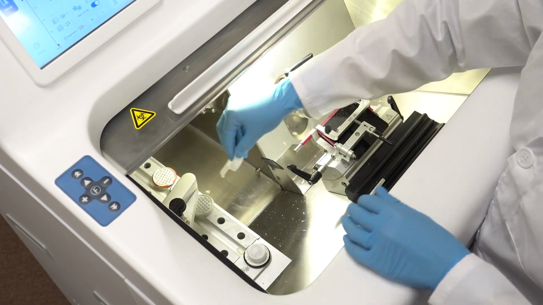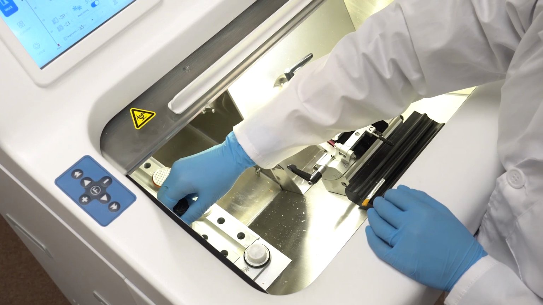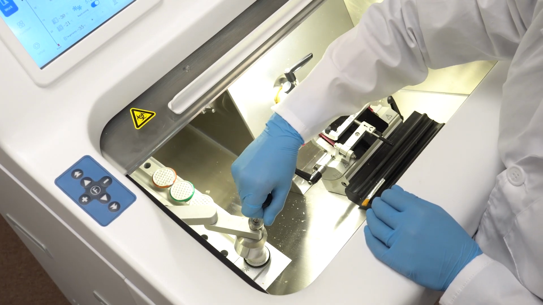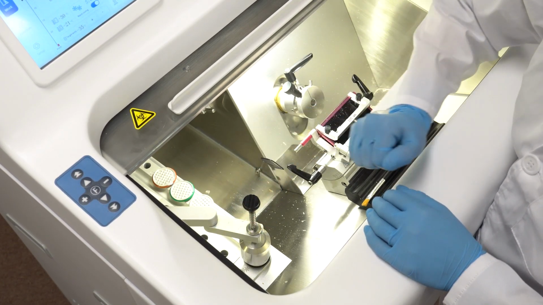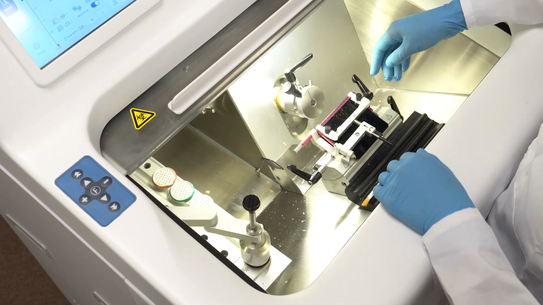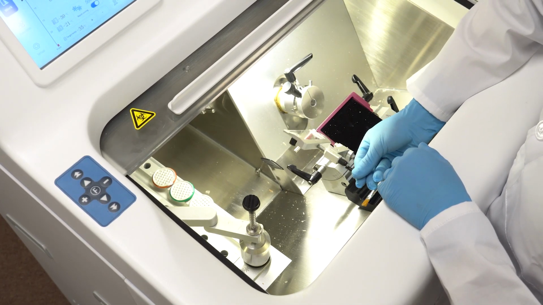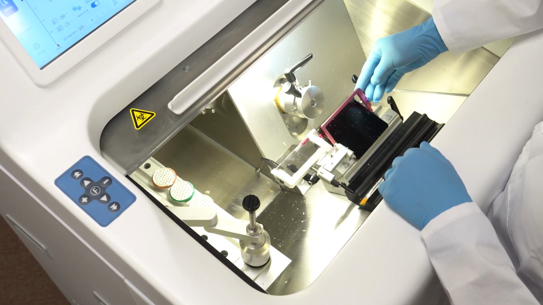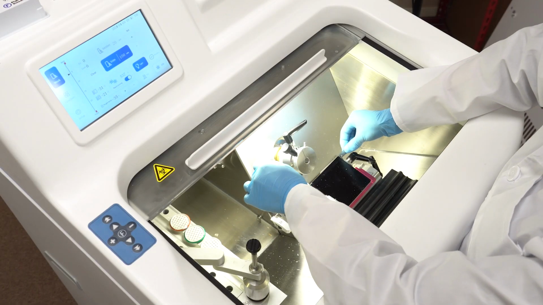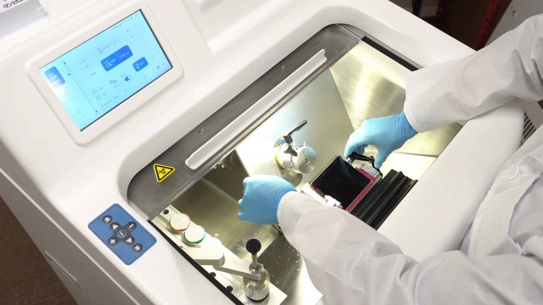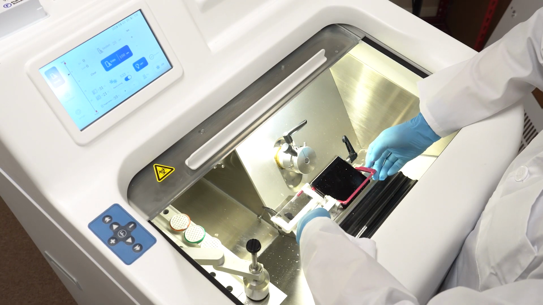With your sample securely in place, it's time to trim and section. Use the trimming controls to remove excess OCT and ensure a clean starting surface. Then, adjust the sectioning thickness to your desired setting and begin sectioning. Utilize the anti-roll plate to prevent sample movement during sectioning for consistent results.